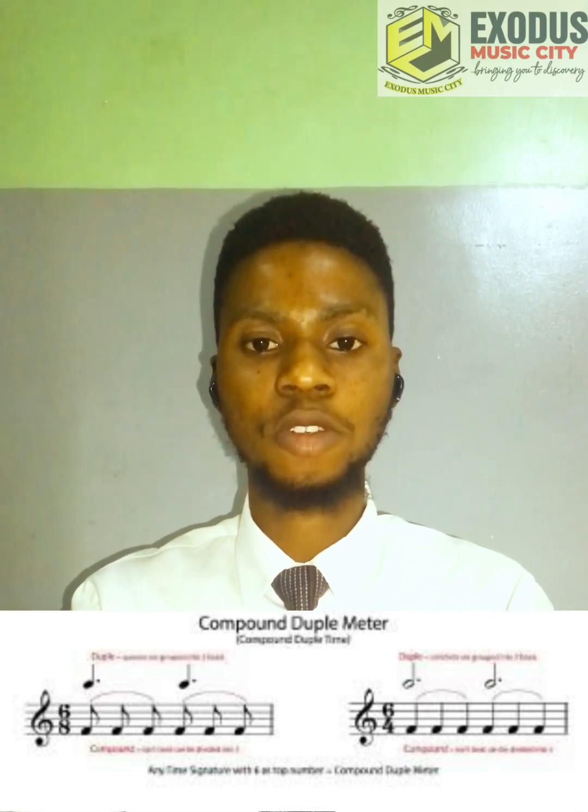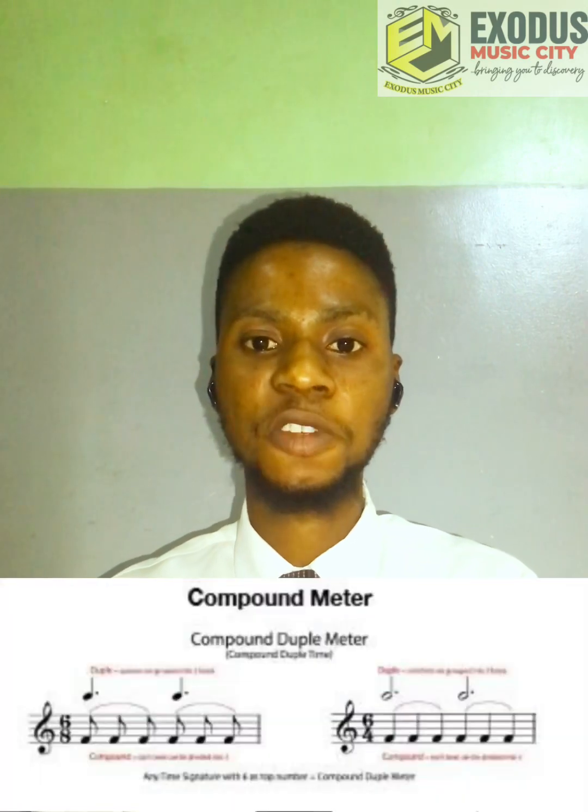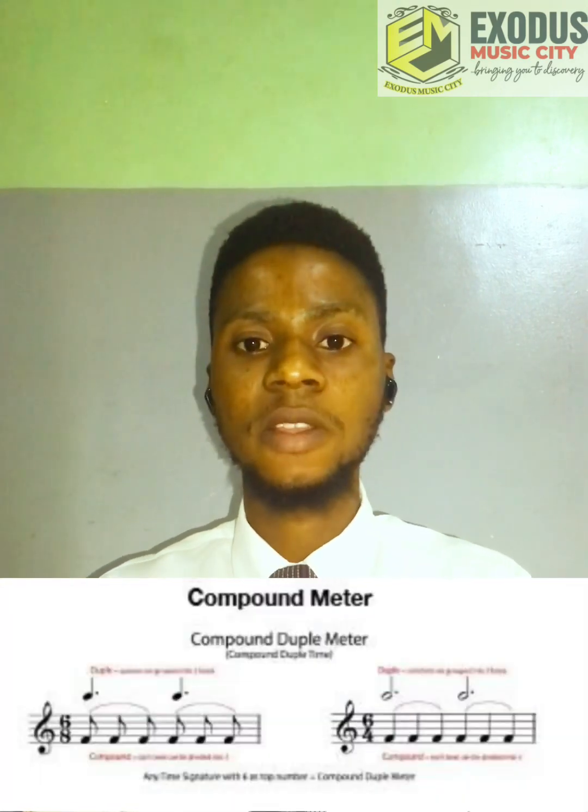So under the compound duple, we should have 6-2, 6-4, 6-8, 6-16, and 6-32. 6-2, that is 6 minims in a bar. Then 6-4, 6 crochets in a bar. 6-8, 6 quavers in a bar. Then 6-16, 6 semi-quavers in a bar. 6-32, 6 semi-quavers in a bar.